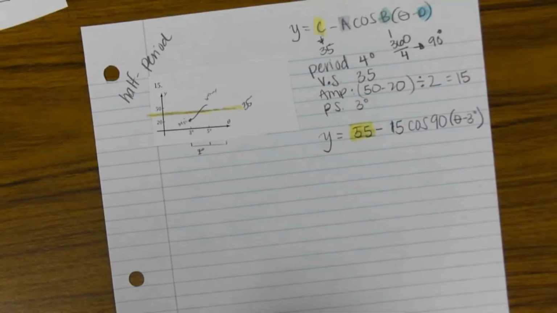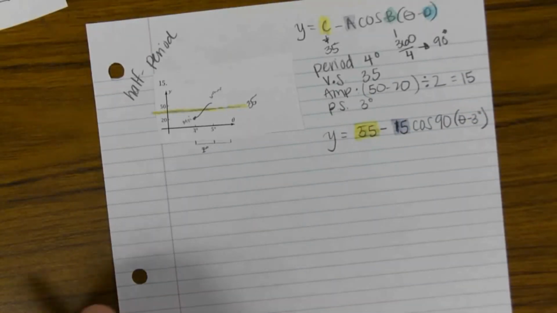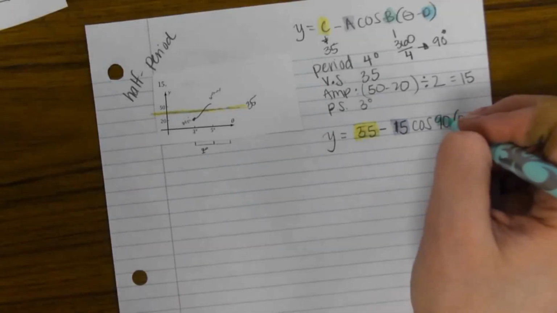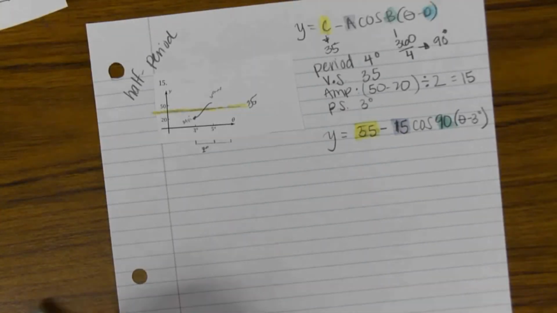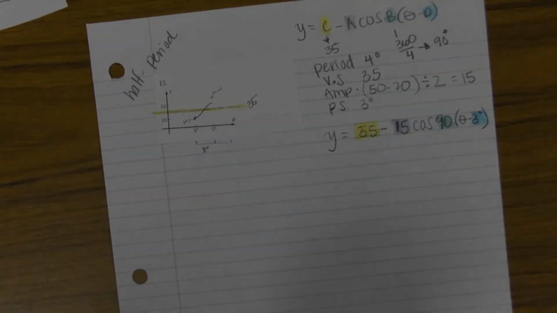So the difference here is that when you're given a half cycle, you're going to want to make sure that you remember to multiply it by 2 to get your full period. And then just keep in mind that they didn't give you that whole cycle, so you can continue it because you know how it should go.